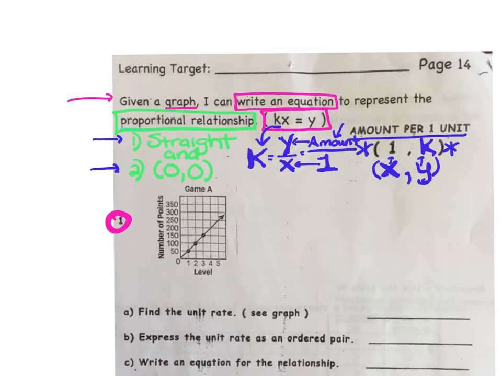Please take down these notes. And when you're ready, set up a t-table with an x and a y column so that we can study the graph more closely. Pause the video if you need time to take down these notes.